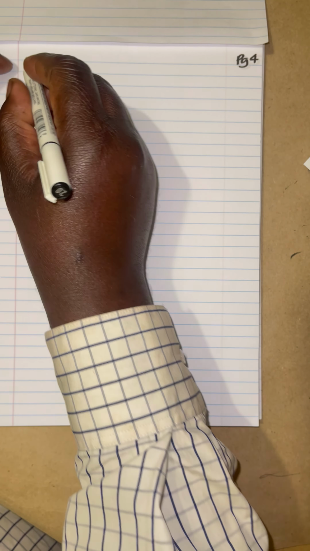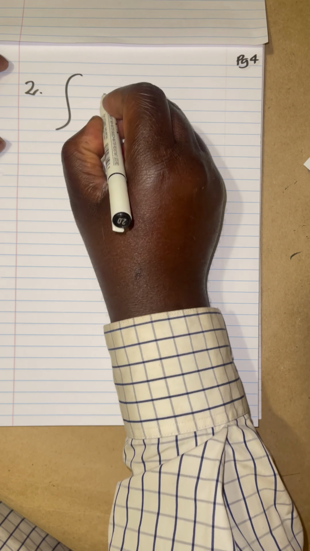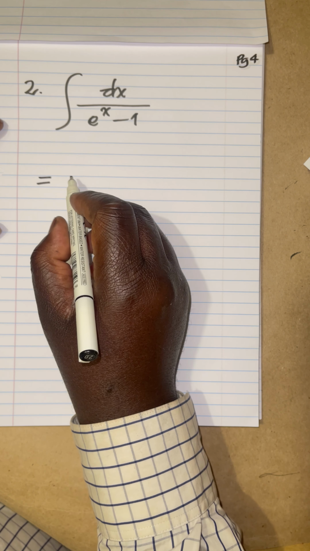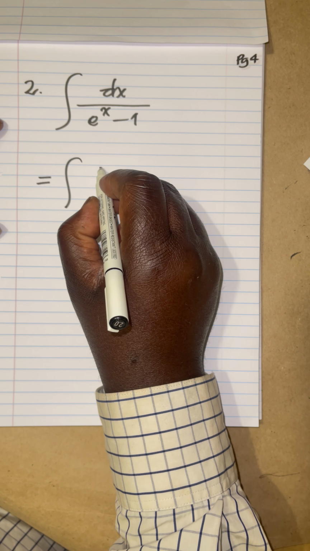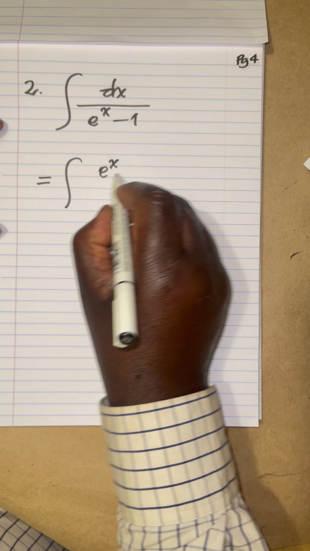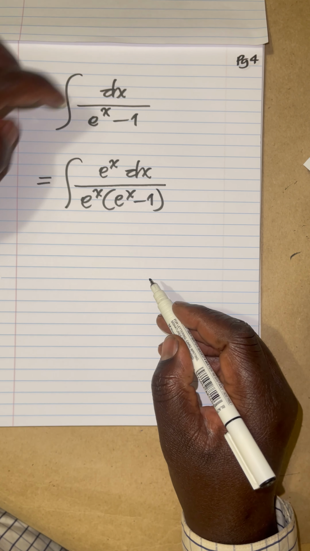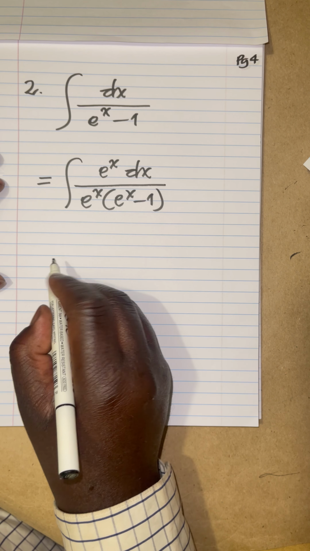So, integral number 2, it's the integral of dx all over e to the power x minus 1. Like I said, we're going to have to introduce e to the power x in the numerator and the denominator because we don't want to change the integral. So this will be the integral of e to the power x dx all over e to the power x times e to the power x minus 1. Notice these two can cancel. You are back to the original integral. But we're not going to cancel that because we want to now use u substitution.